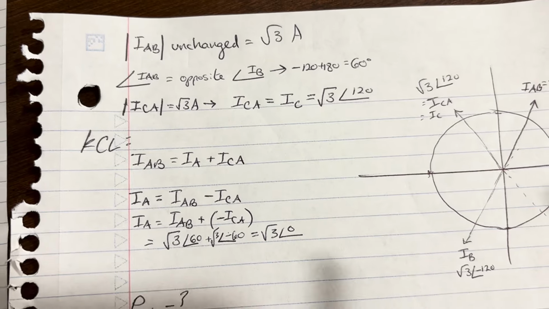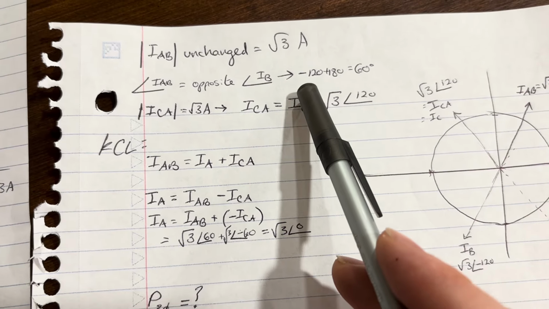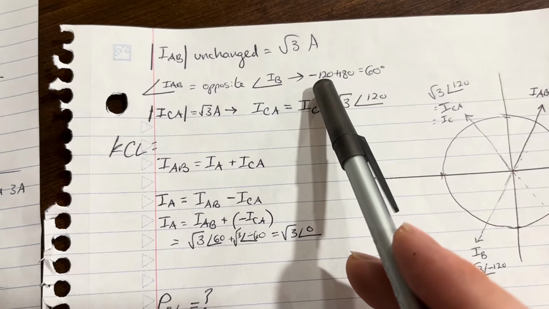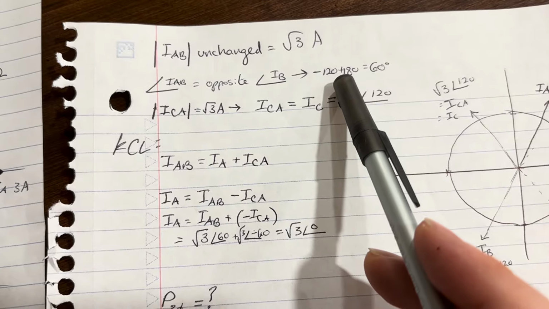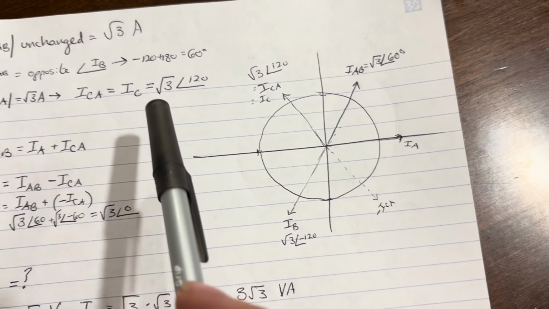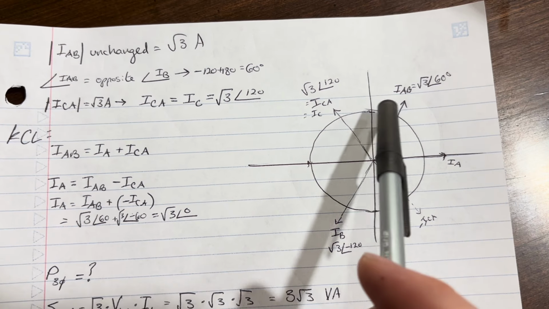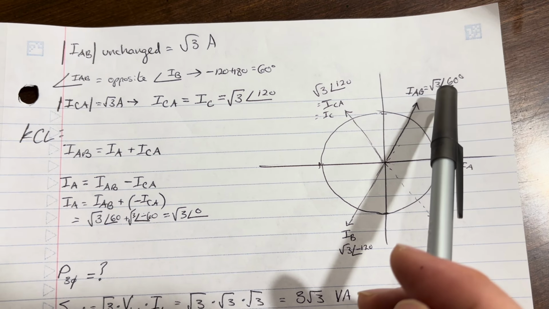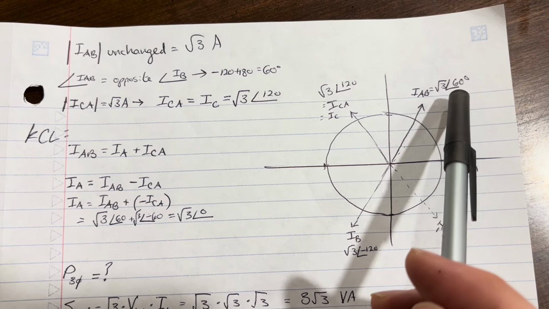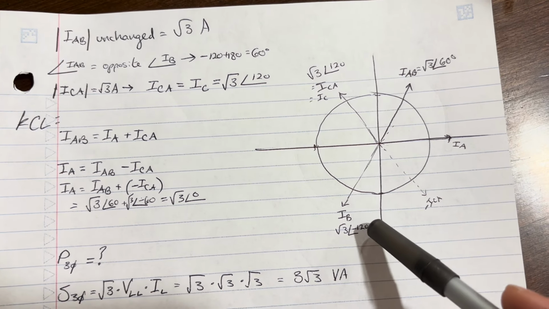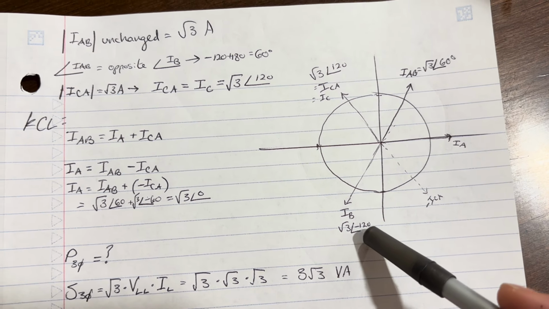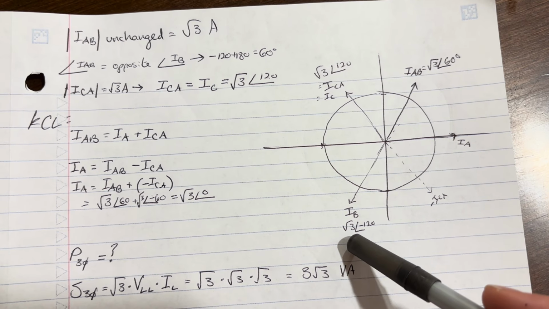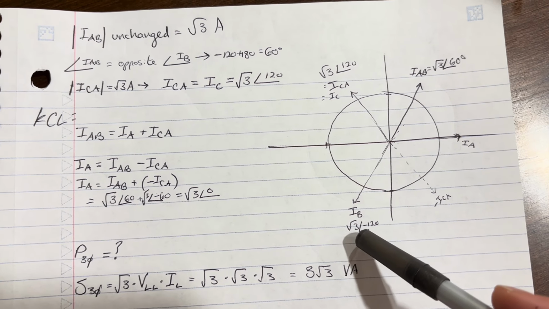Now, IB, we just said, is at an angle of minus 120 because it's the same as before. So plus 180 is 60 degrees. So what do we have here? IAB is square root of 3, magnitude, angle of 60. That also means IB is the same as before with its angle, but its magnitude that this generator is delivering is smaller than before.